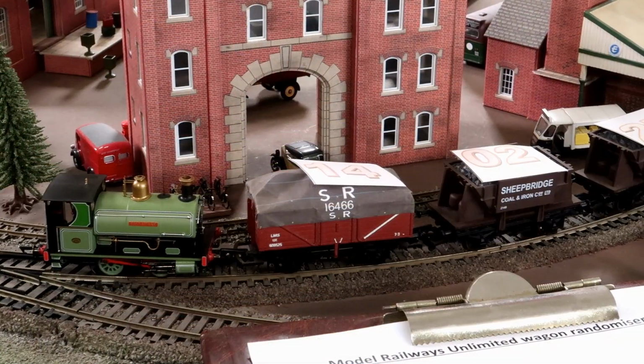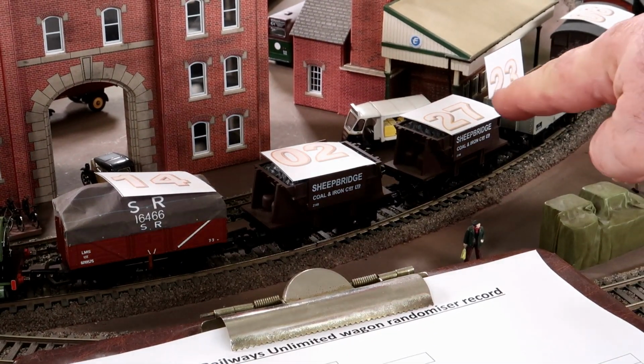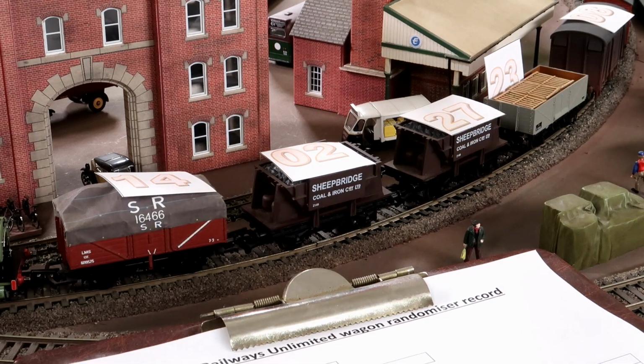Digging out is now finished, and our loco must pay attention to the order in which each wagon must be marshalled.